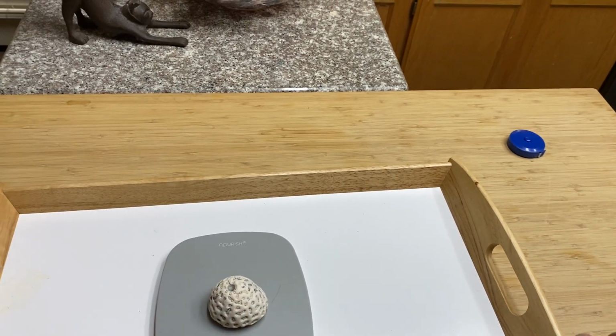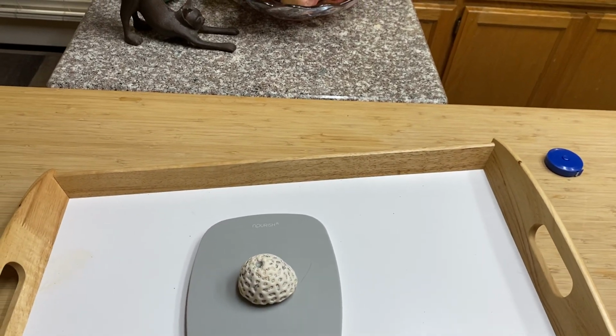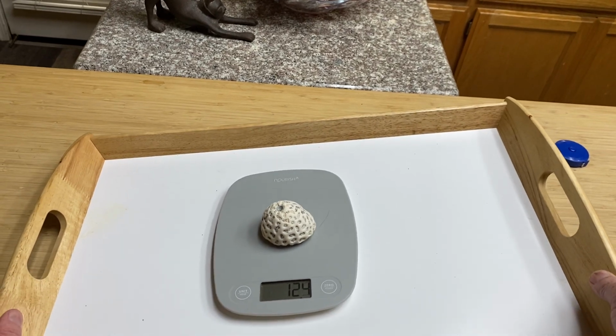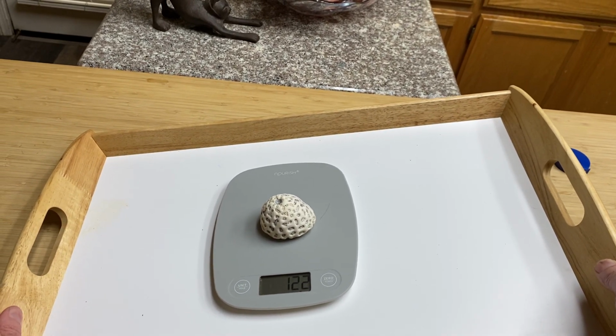Now notice that it is a bit different. You can repeat this process to find a number that shows up each time. Okay, let's do it again.